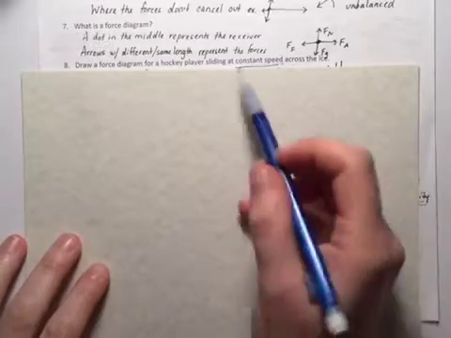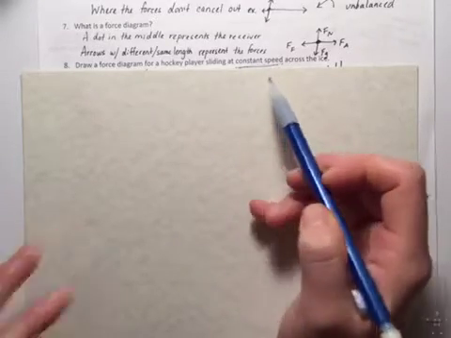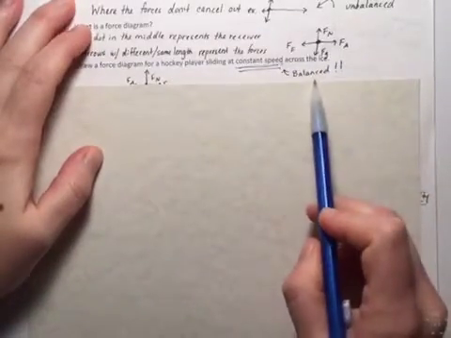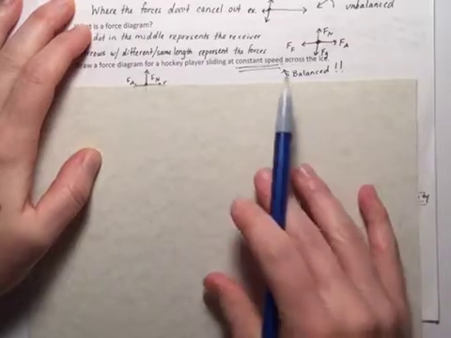Number eight, draw a force diagram for a hockey player sliding at constant speed across the ice. First of all, look for helpful wording within the question to help you along. Your wording here is constant speed. Anytime you have constant speed, that should automatically tell you that the forces in your force diagram are going to be balanced. So here is an example of what that force diagram could look like. Of course, depending upon the direction you thought the hockey player was going, these may be flip-flopped, but that's fine.